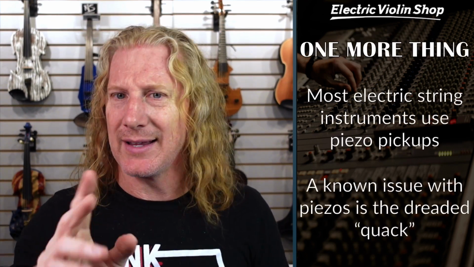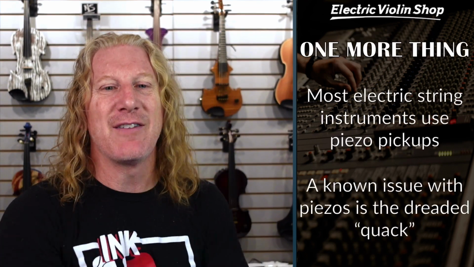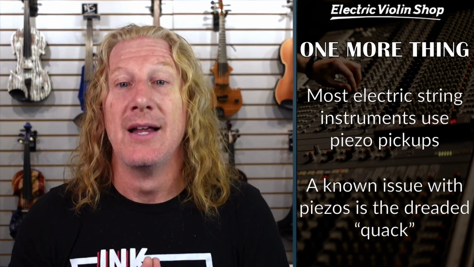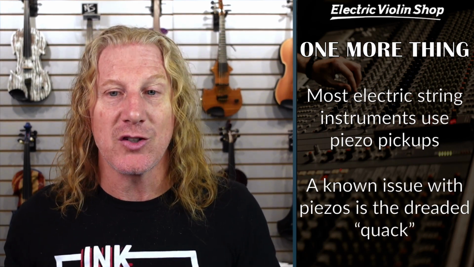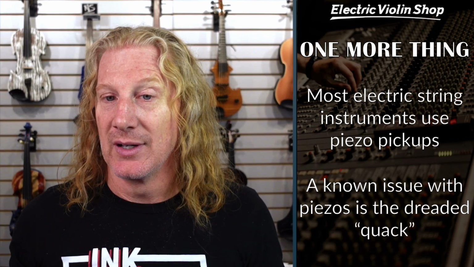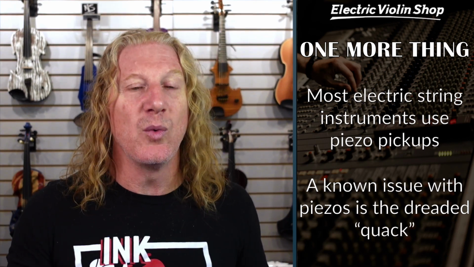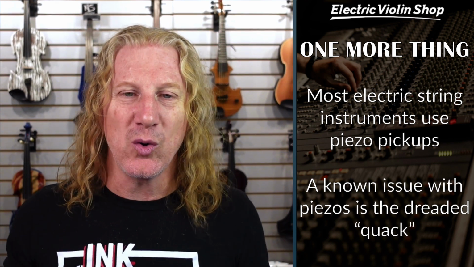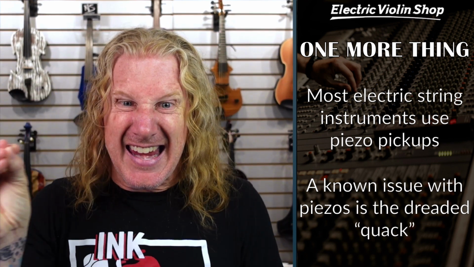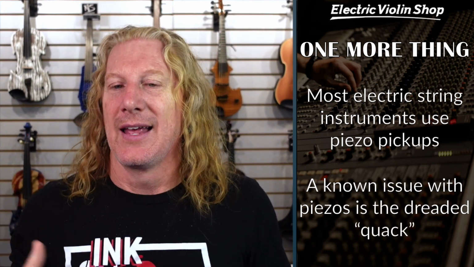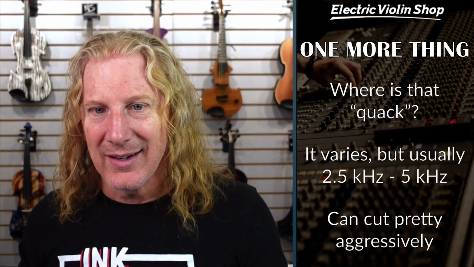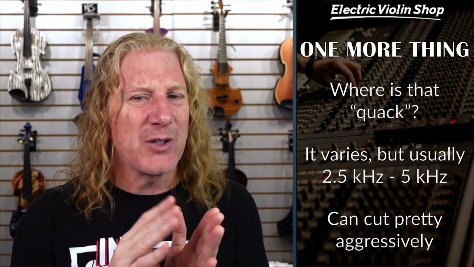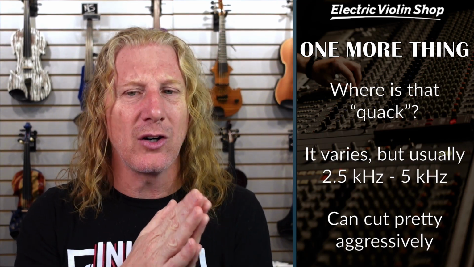Then I would be remiss if I didn't talk about this one last thing. Most electric string instruments use piezo pickups. And a known issue with piezos, it's the thing that people complain about with piezos, is the dreaded quack, that piezo quack. It's just got that sound to it. And how do we tame that quack? That quack is between 2.5 kilohertz and 5 kilohertz.